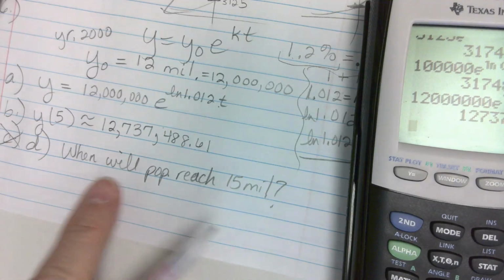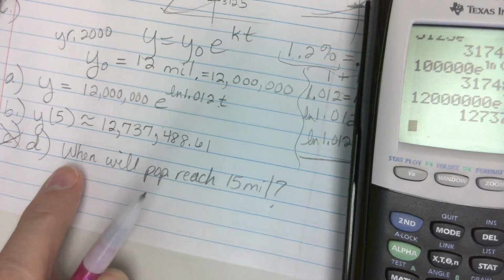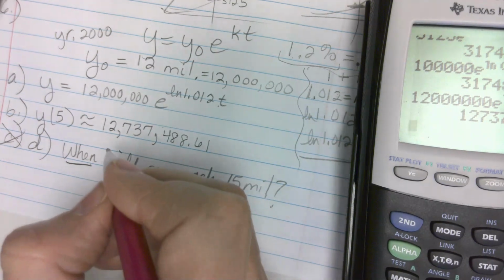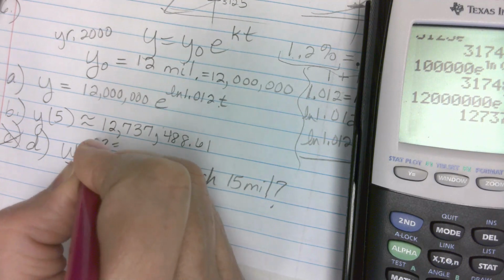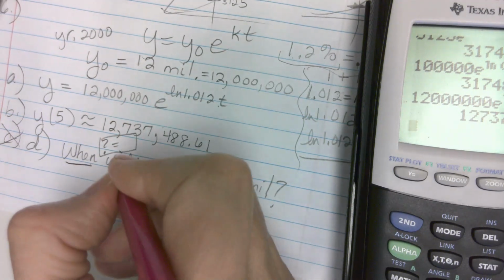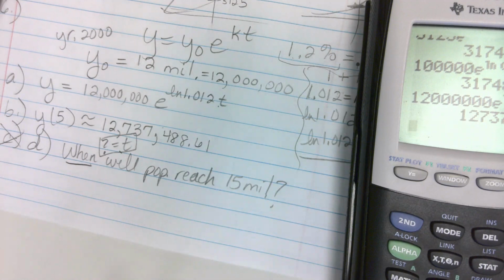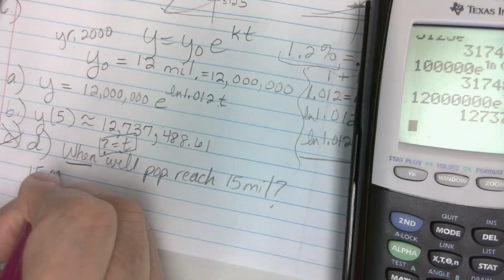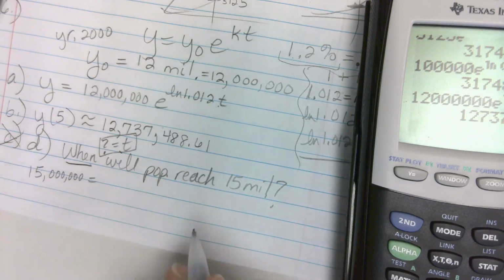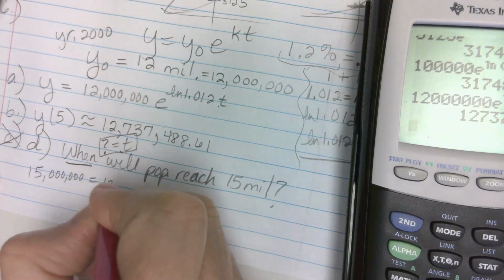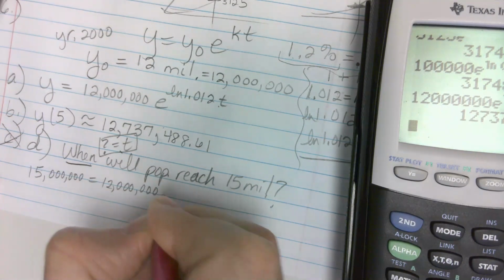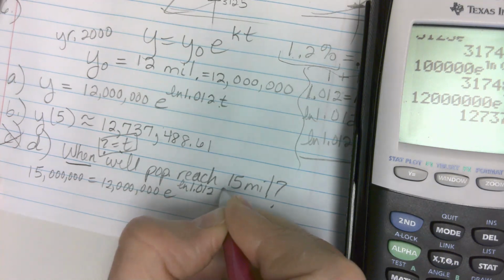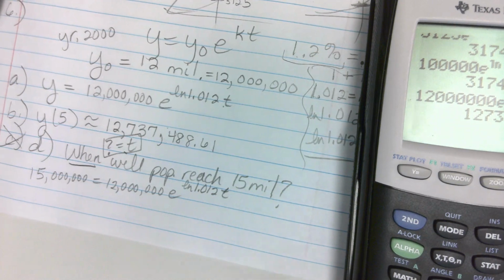You don't know how to do it when we ask for that one, when. What are we looking for when we have a when question? What year, which is what in terms of the formula? The time, yeah, the t. So I'm just gonna go 15, 1, 2, 3, 4, 5, 6. And for the y, right? 3, 4, 5, 6. e to the ln of 1.012. And leave the t and solve for it.